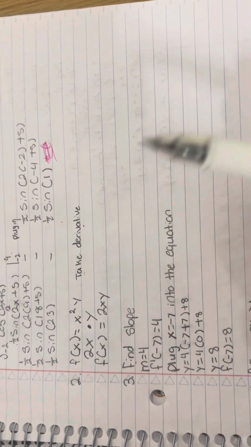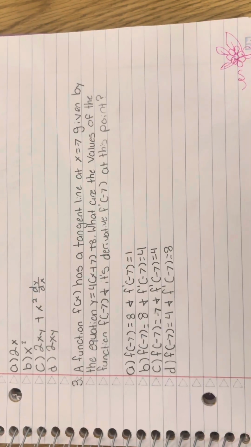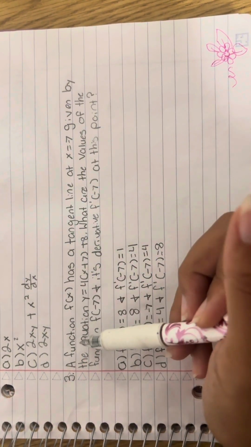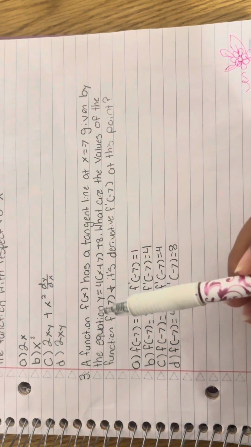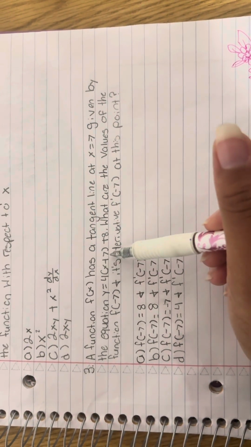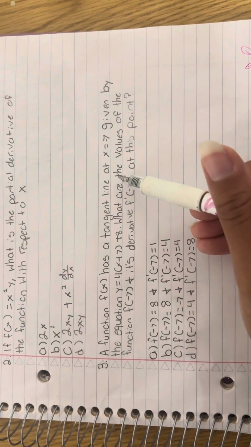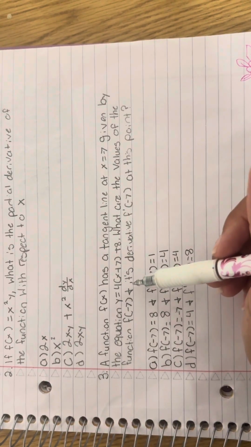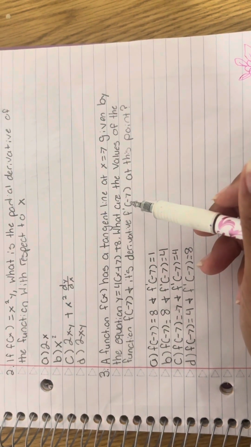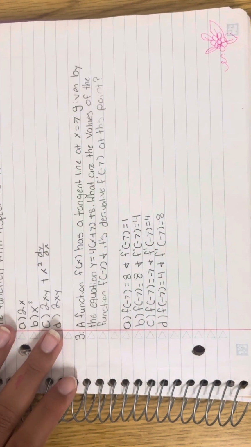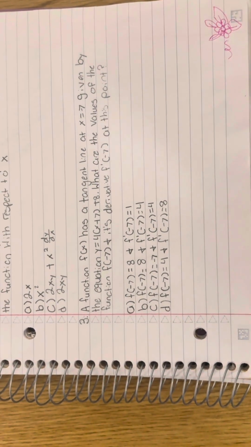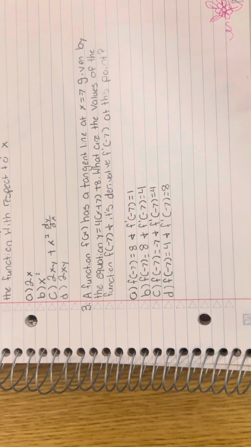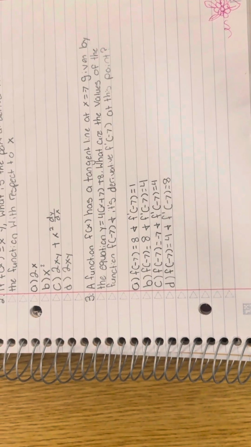And that's it. All right, for question number 3, it reads, a function f of x has a tangent line at x equals -7 given by the equation y equals 4 times x plus 7 plus 8. What are the values of the function f of -7 and its derivative f prime of -7 at this point? Hey, it's little a. I will be explaining this. Good job. But anyway, so the answer is B. f of -7 equals 8 and f prime of -7 equals 4.